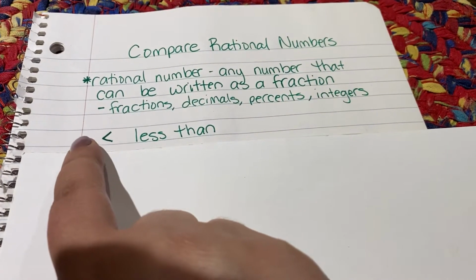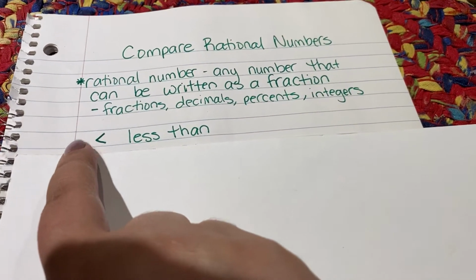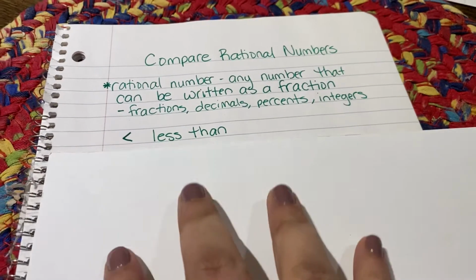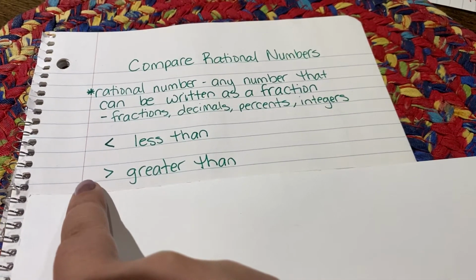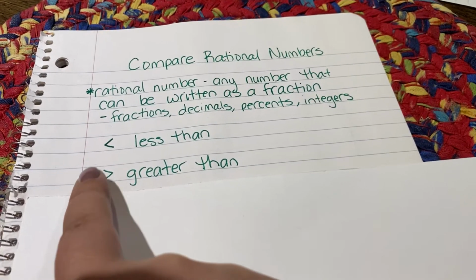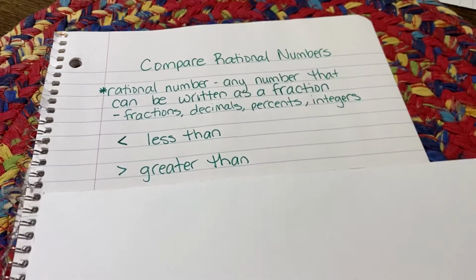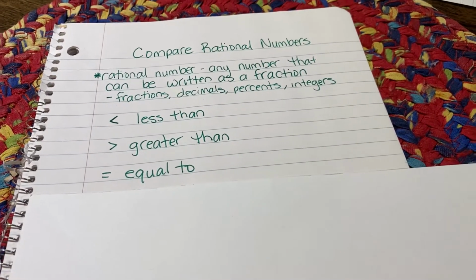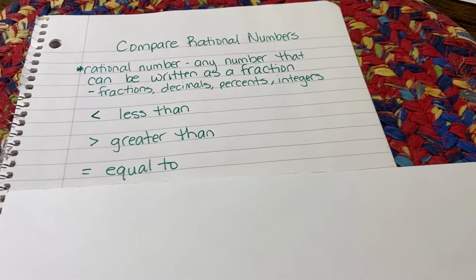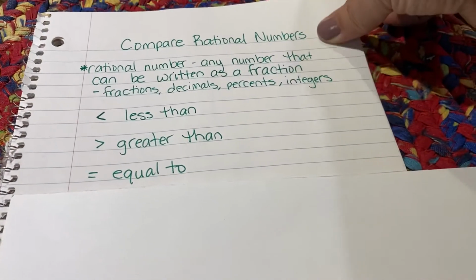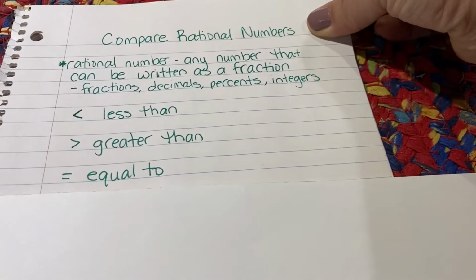That says whatever number is over here on the left is less than whatever number is on the right. The next symbol is the greater than symbol. That means that any number over here on the left is greater than the number on the right. And then, of course, the equal to means the number on either side of the sign is equal to each other. Pretty self-explanatory.